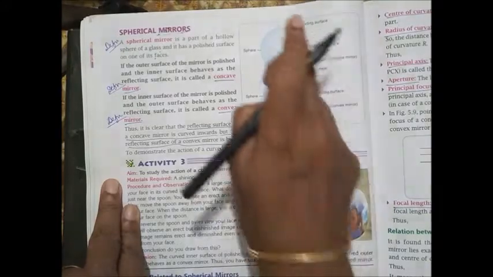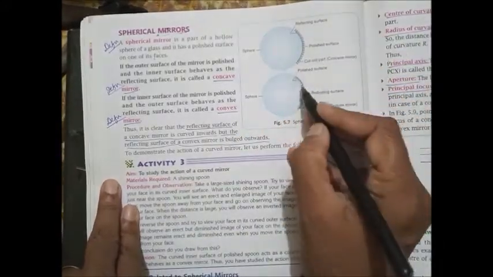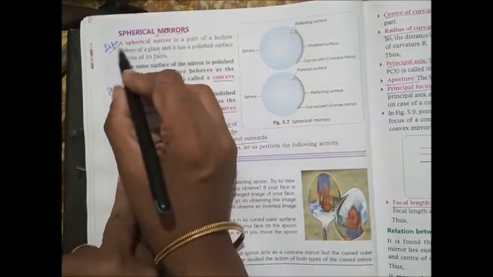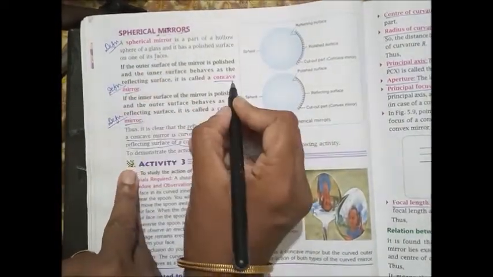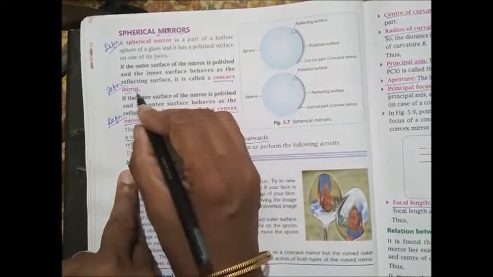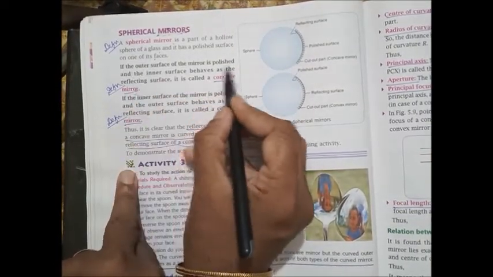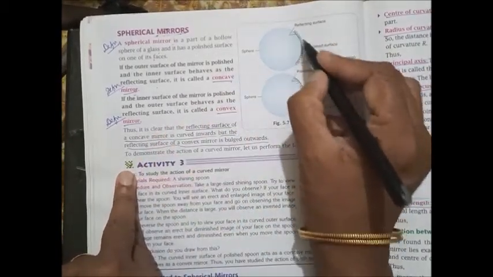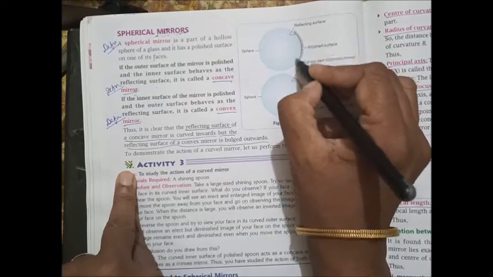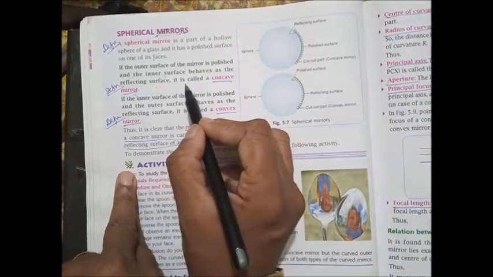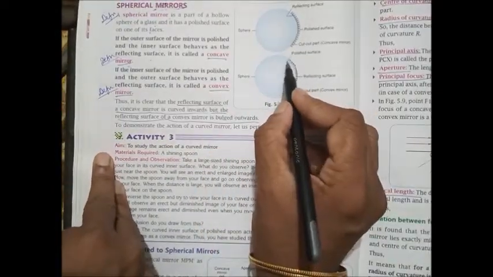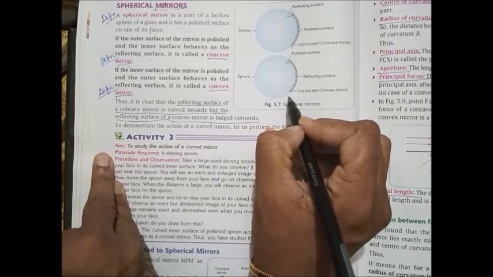So one side of it will be painted, either the outside or the inside. If the outside is painted, it will be a concave mirror. If the inside is painted, it will behave like a convex mirror. So that is the definition of a spherical mirror. Then if they ask you define concave mirror, or what is a concave mirror? If the outer surface of the mirror is polished and the inner surface behaves as the reflecting surface, then it is called a concave mirror. And convex, if the inner surface is polished and the outer surface is reflecting.